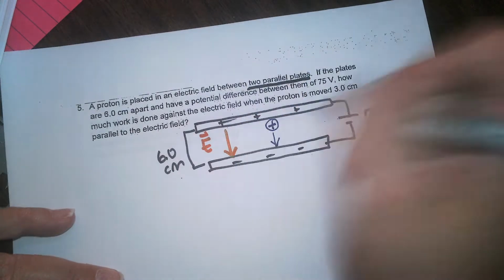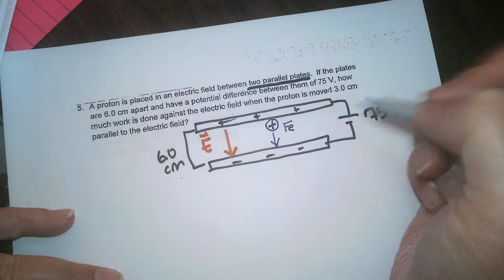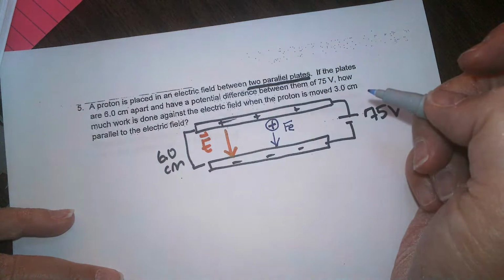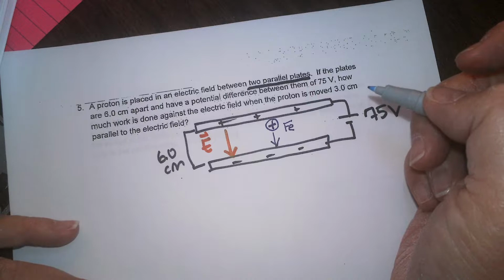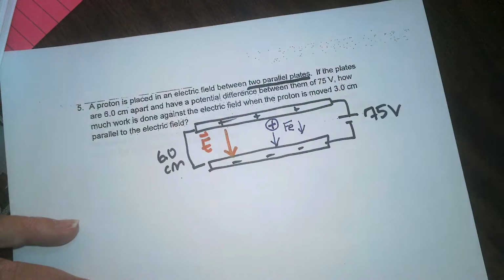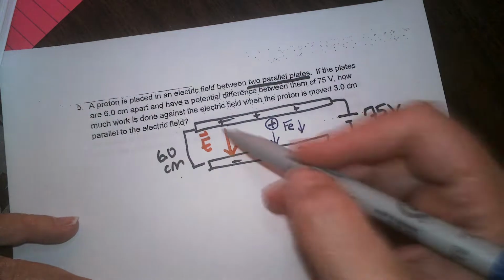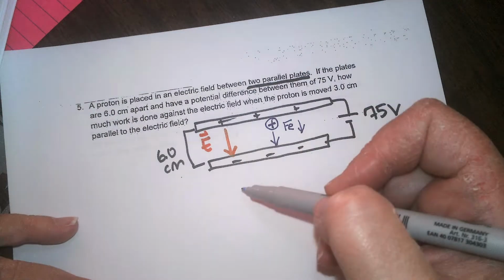Which direction is my force going to go? Which direction is the proton moving? Down. So the electric force is moving down. My electric field strength is moving down.